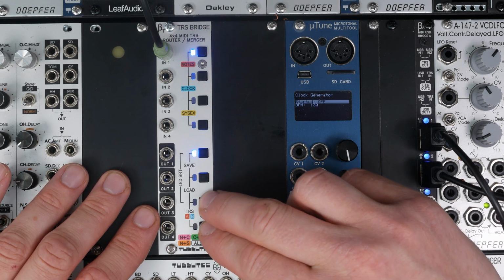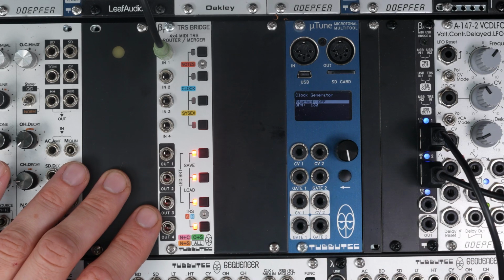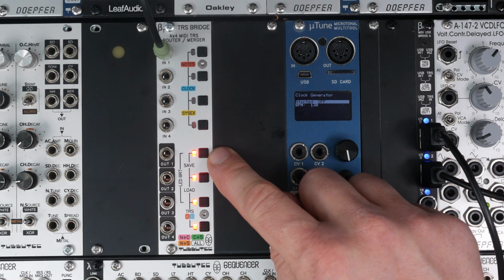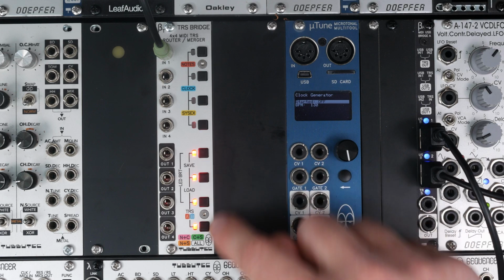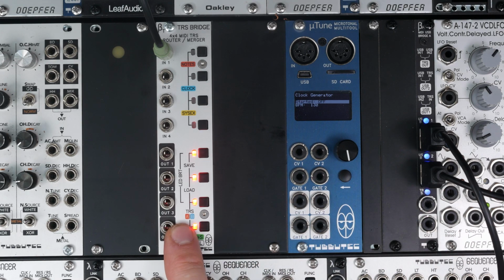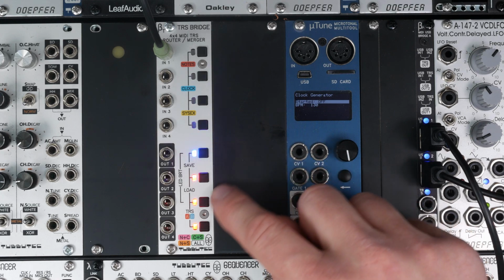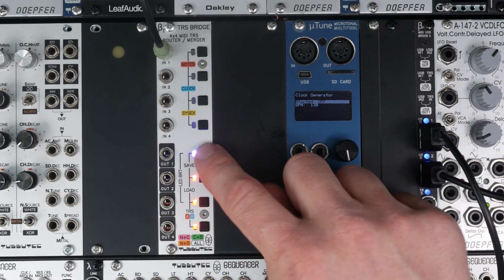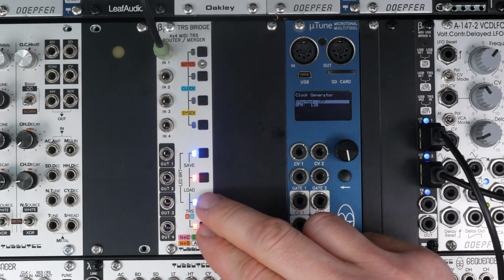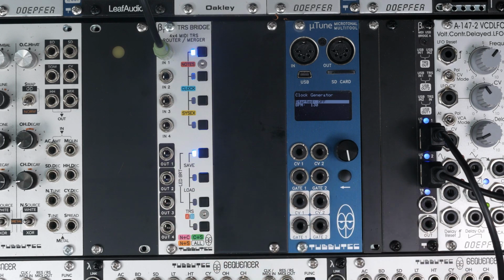Press the TRS A and B buttons. You can now see color-coded if the output is A or B. A is in red and B is in blue. By pressing the buttons you can switch between A and B. Press TRS A and B again to exit this menu.